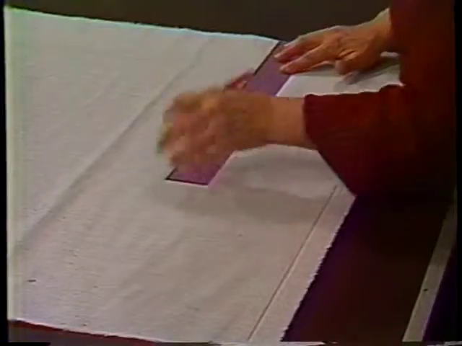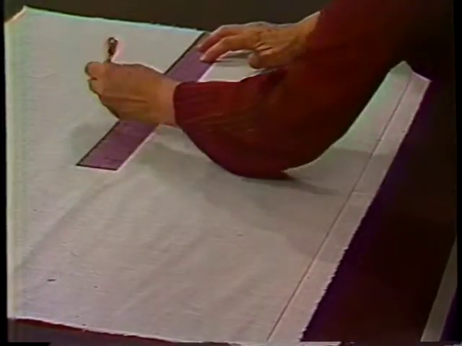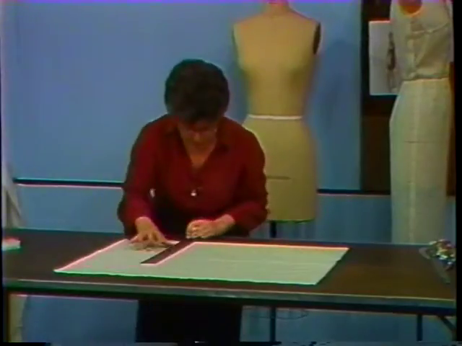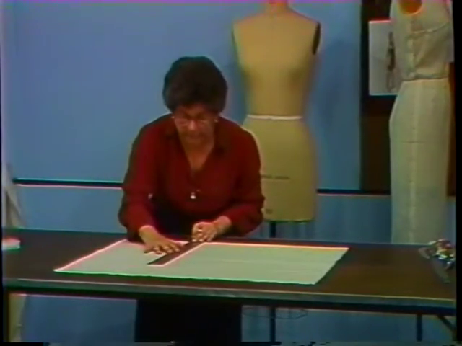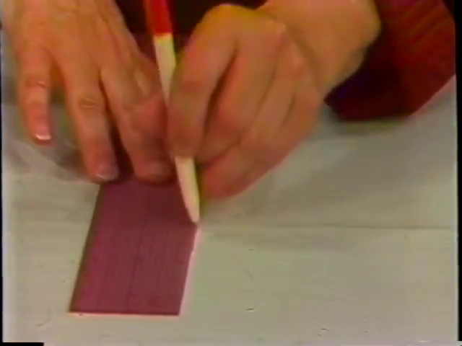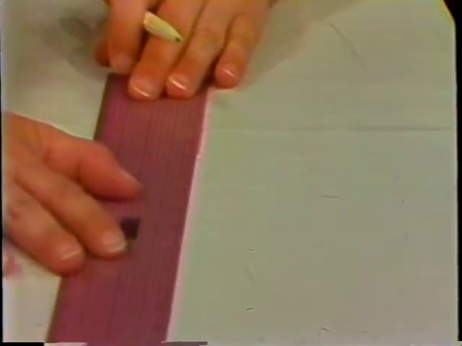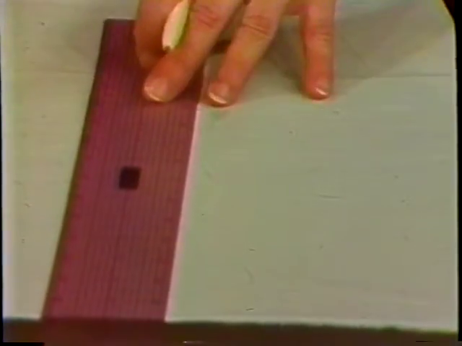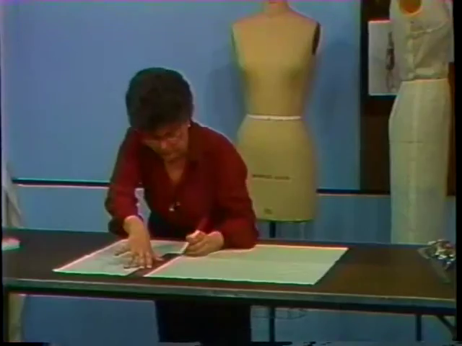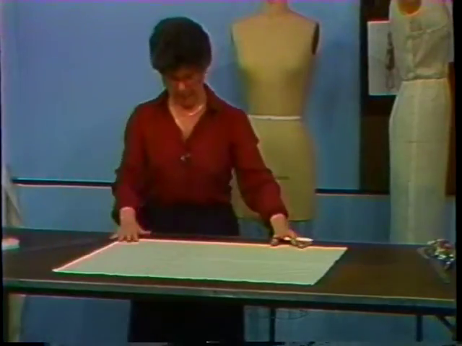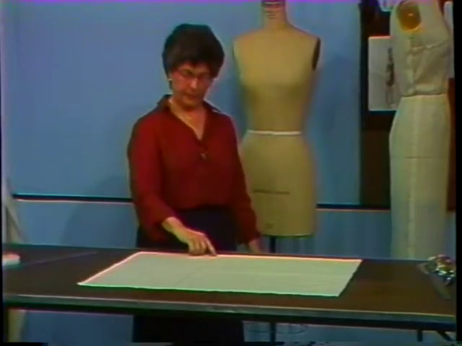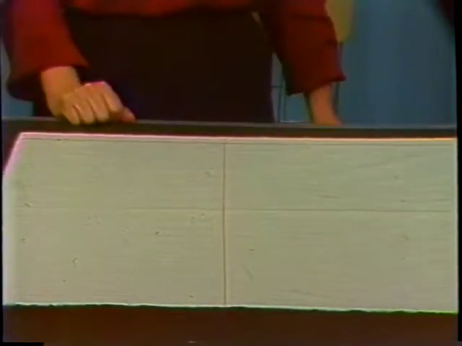And make small notations across the muslin to help you draw the cross grain accurately. Cross mark at waistline, hip line, across muslin, along cross grain.